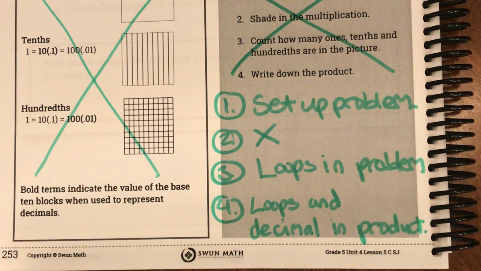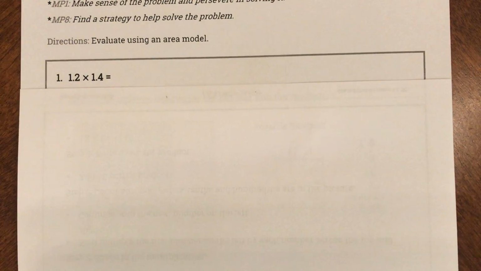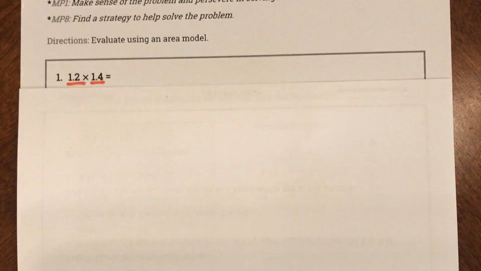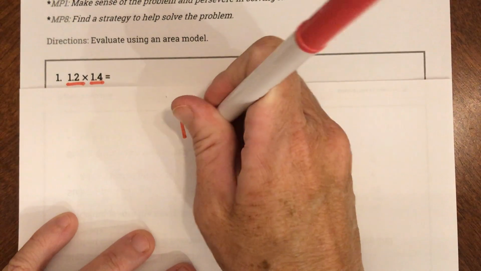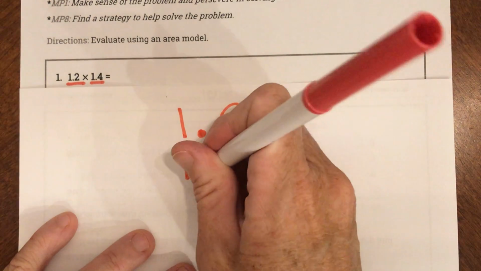Okay, I'm going to get started on my problems. Here is my first problem. It says 1 2/10 times 1 4/10. Step 1 says set up my problem. I remember when I set up my problem, I need to put the longer one on top. But when I look at these, they're both 2 digits. So one's not longer, and it doesn't really matter which one I put on top. I'm just going to set them both up.